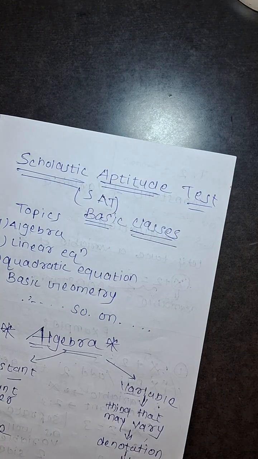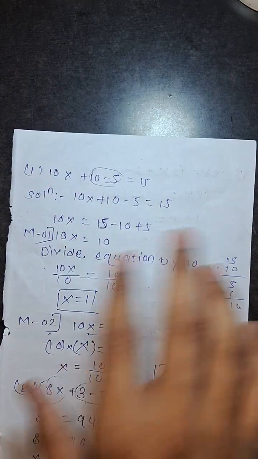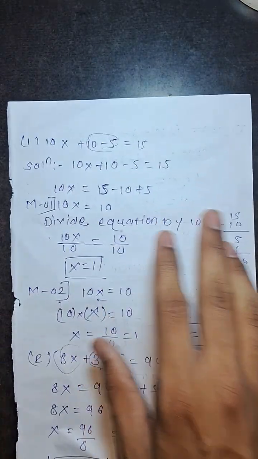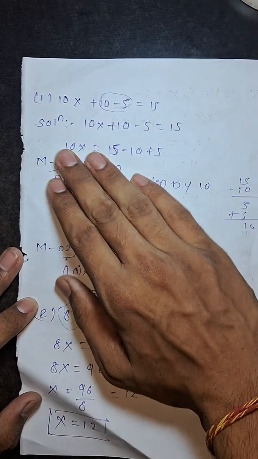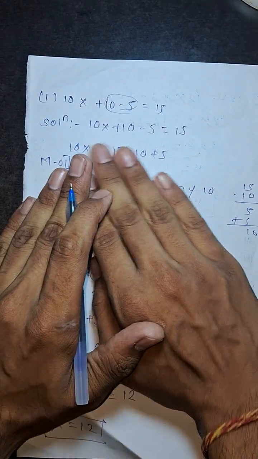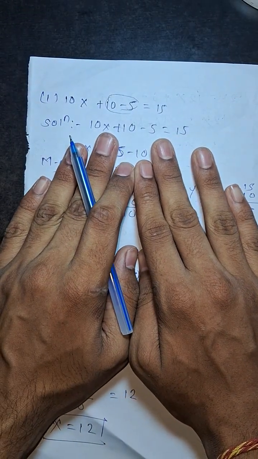So now we'll take some more problems and we'll try to solve them. These are the problems. You should first stop the screen and try these questions the same way we did earlier.